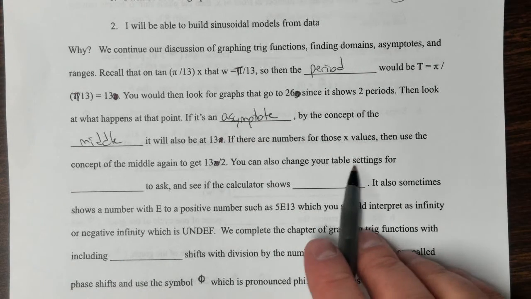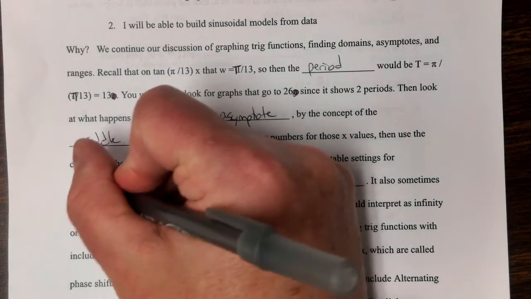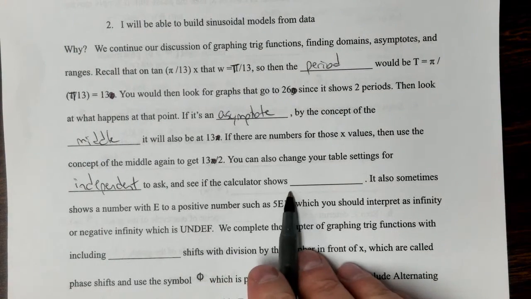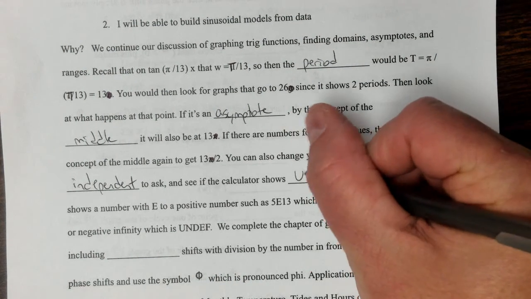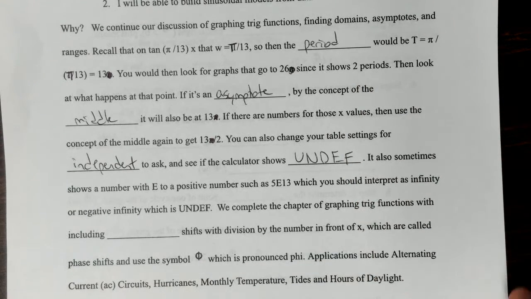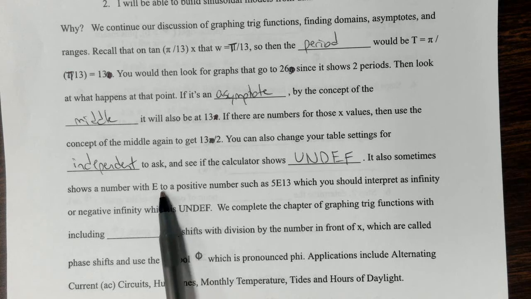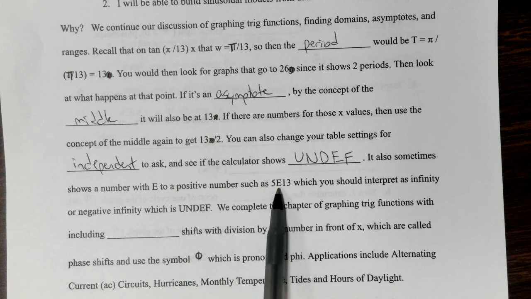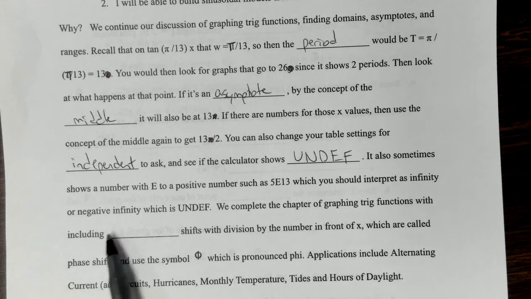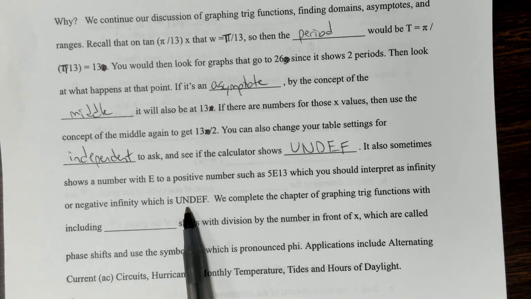You can also change your table settings for the independent variable to ask, and see if the calculator shows undefined, UNDEF. It also sometimes shows a number with e to a positive number, like 5e to the 13, which you should interpret as infinity or negative infinity, which would be like undefined.